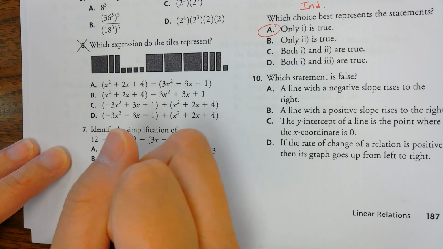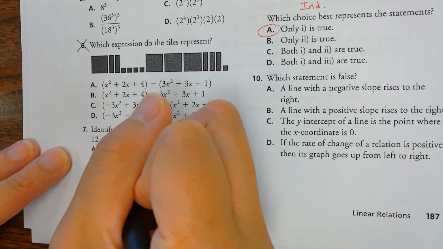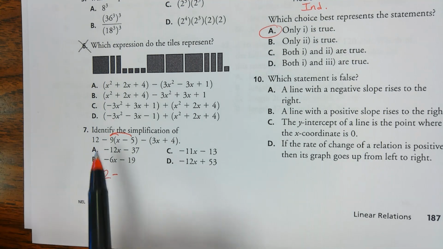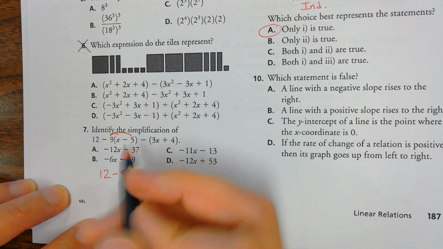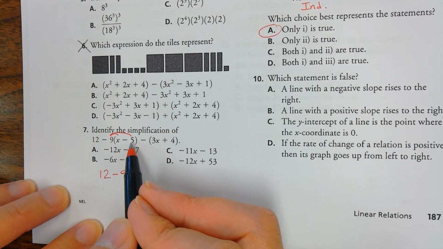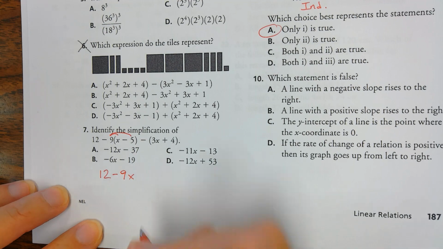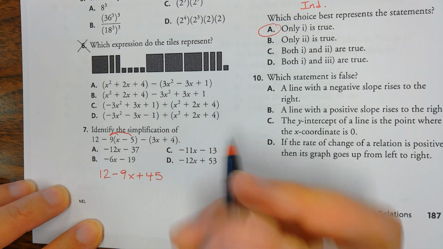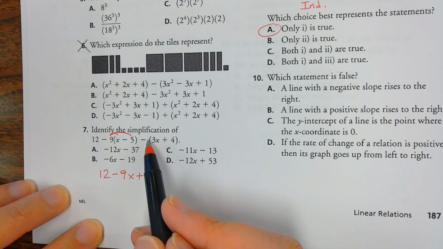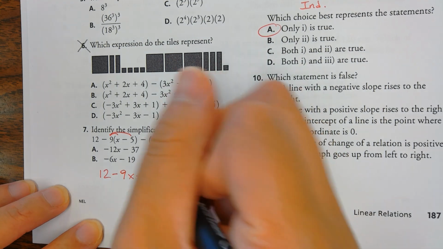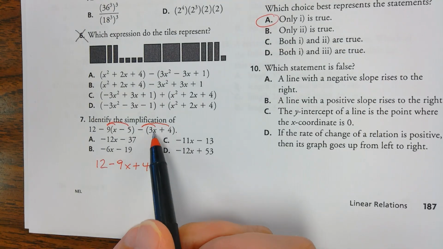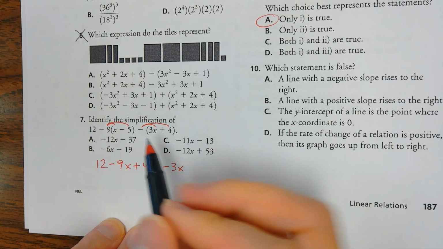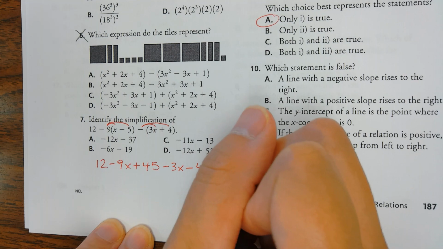Good question. So 12 minus, distributive property. Negative 9 times x is negative 9x. Negative 9 times negative 5, what does that give you? Yep, positive 45. Good. And then this right here, even though there is no number outside, because there's that negative, it's like you're multiplying everything by negative 1. So negative 1 times 3x is negative 3x. Negative 1 times positive 4 is negative 4.